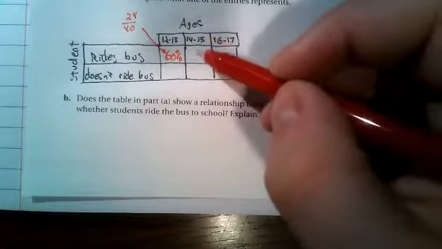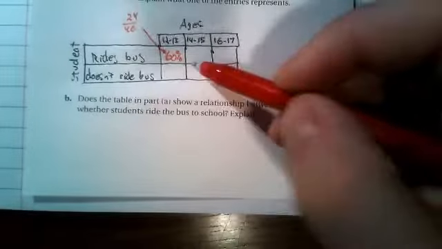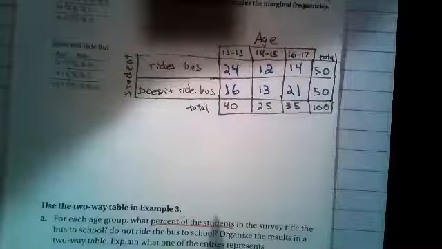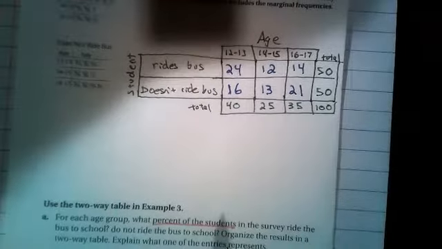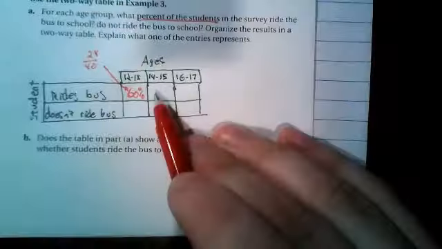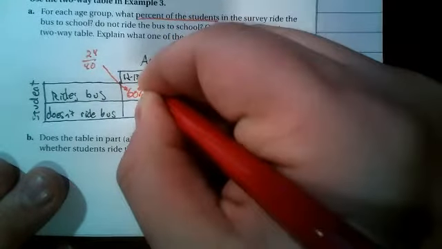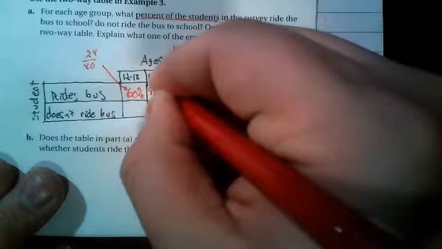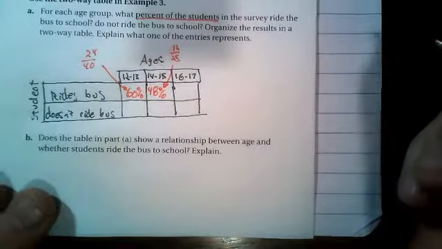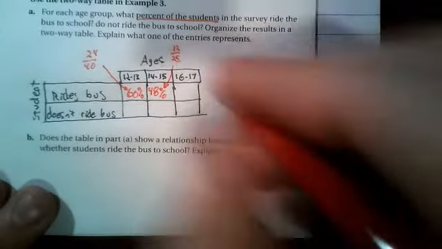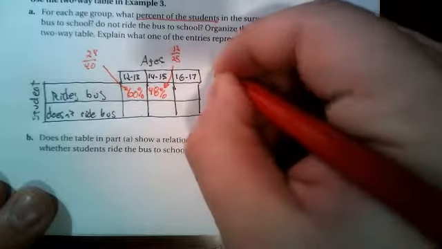And then 14 to 15. So if I look at the table between ages 14 and 15, the students that rode the bus were 12. And there were a total of 25. So right here I'd put 12 divided by 25. And that's 48%. Right. Here, 14 out of 35.